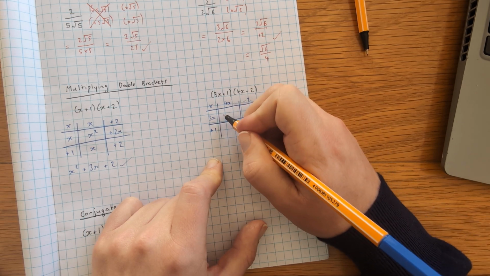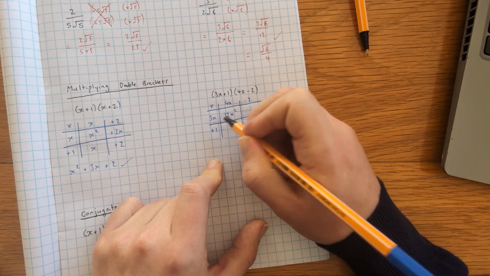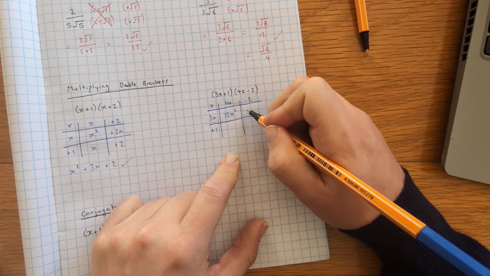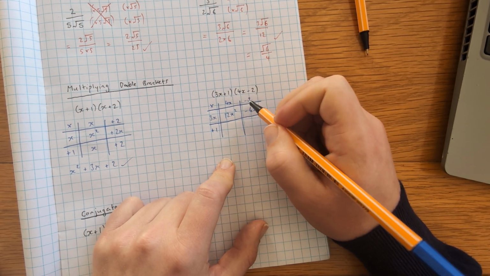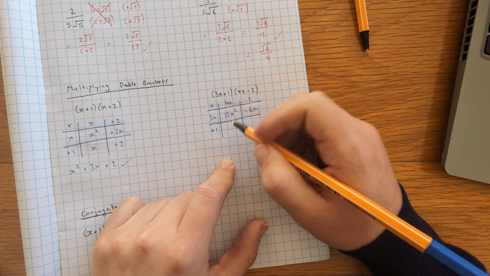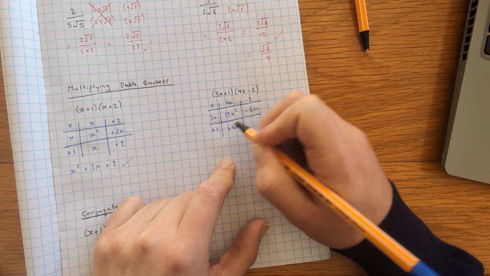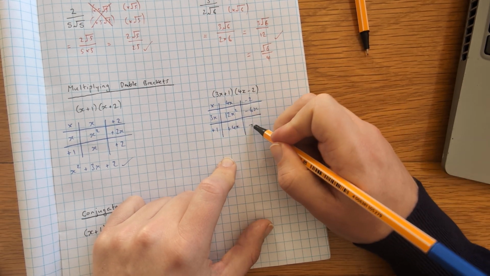3x times 4x is 12x squared. 3x times -2 is -6x. +1 multiplied by 4x is +4x. And +1 multiplied by -2 is -2.